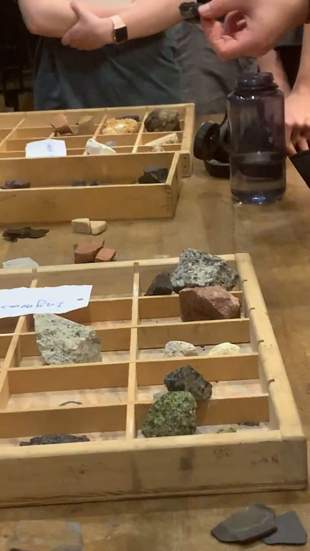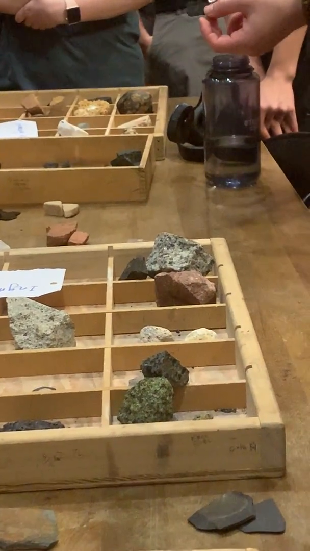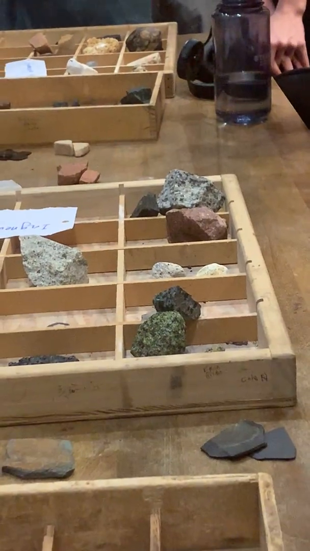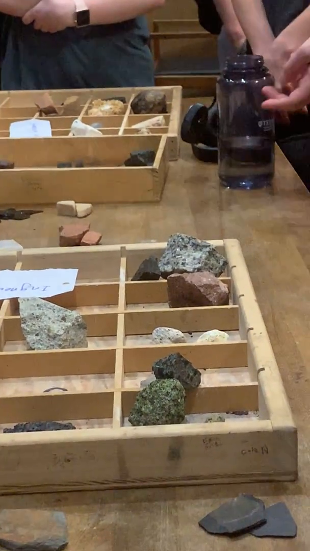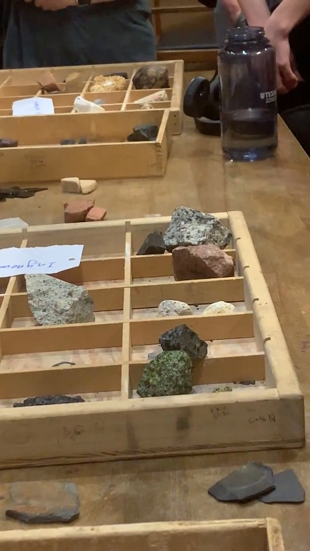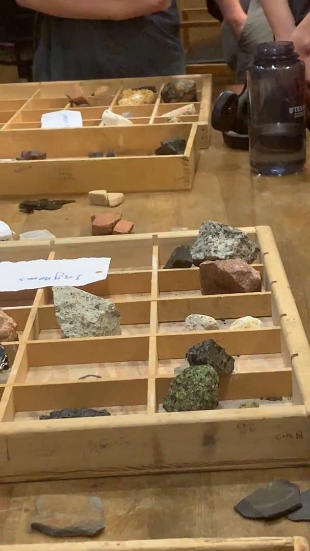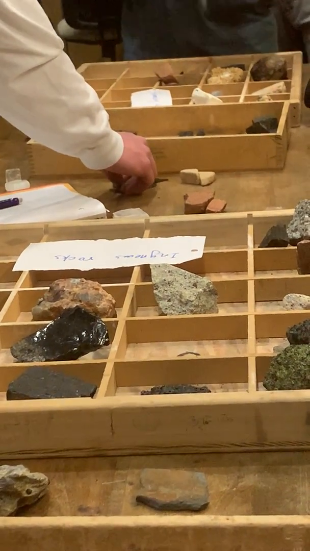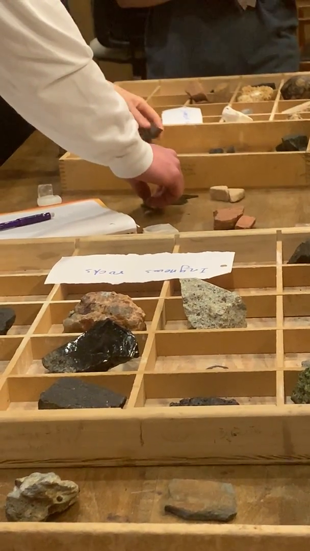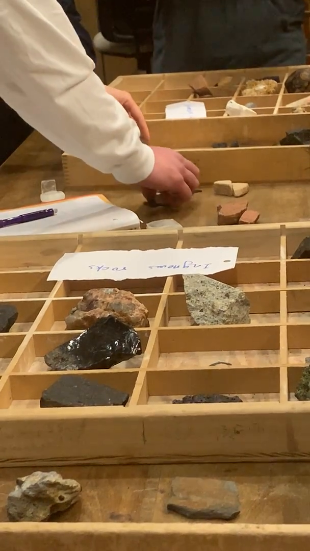If your fingernail can scratch it, do you remember what that is? Less than 2. Your fingernail is like 2.25 or something. You should know basically all your tools. So you can't scratch this with your fingernail?